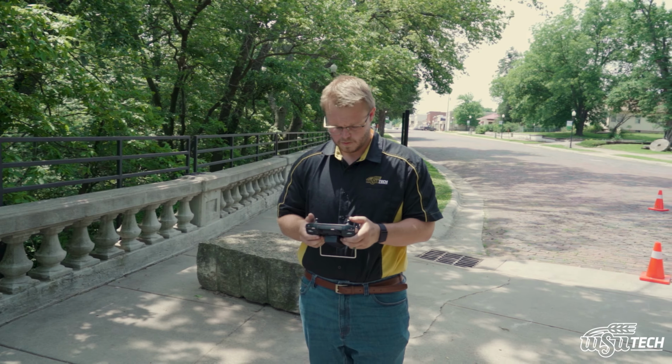And a final thing for thermal, the more time you get out and practice with your specific setup, the better. Every drone and sensor are different, and that can all be ironed out with practice.